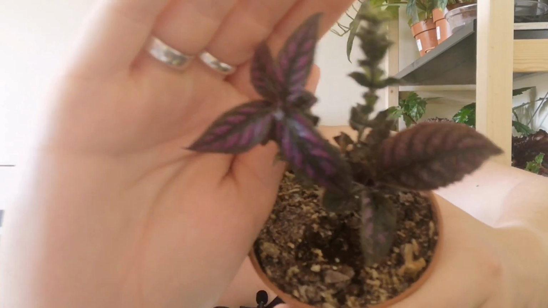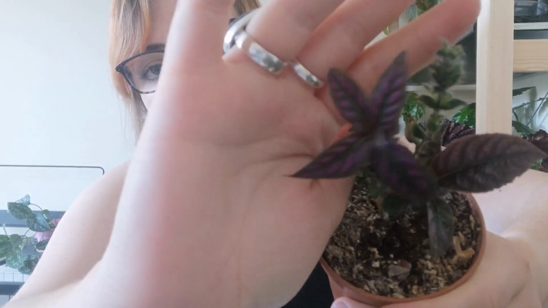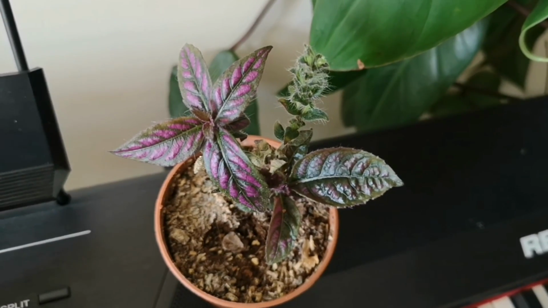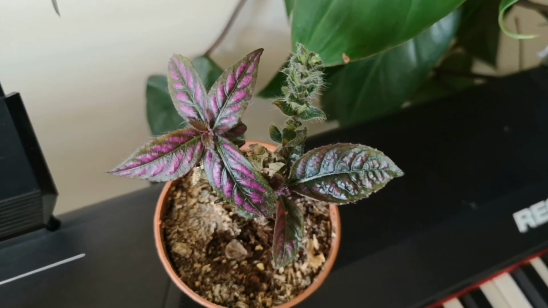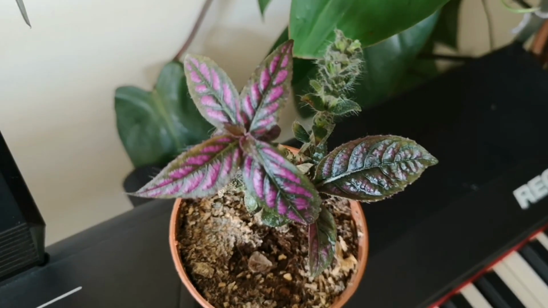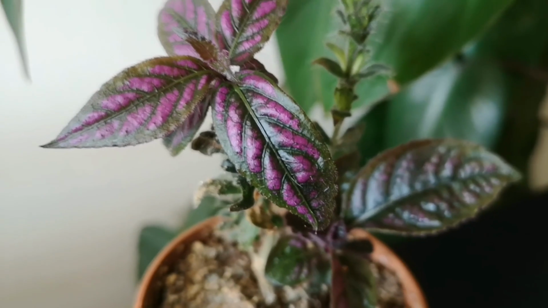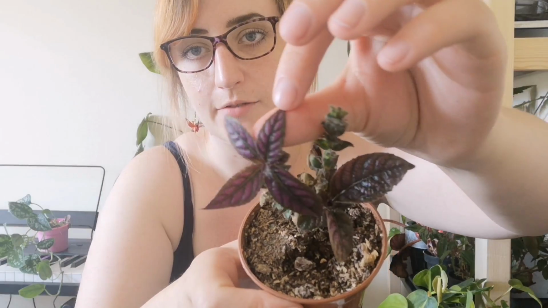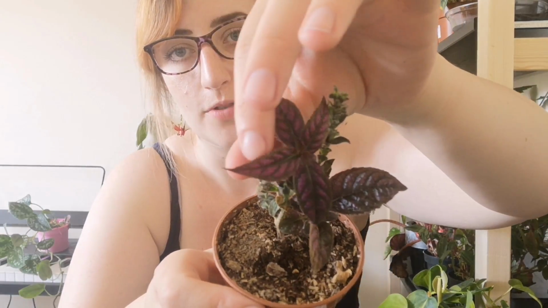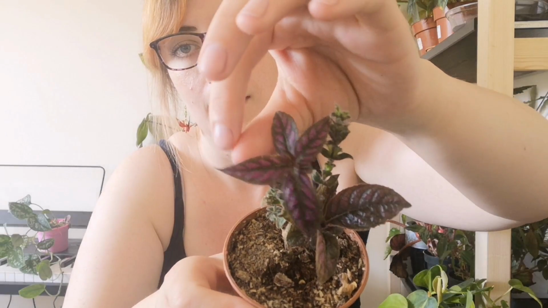So here is my little example. So this is the Strobilanthes Persian shield plant, and I'm just trying to get the light out of there for you. So this is my Strobilanthes, aka Persian shield, and it has got purple pigment, or rather reddish pigment, over the top of its green pigment, which is what causes that lovely purple colour. It's just absolutely gorgeous. But that is an example of pattern variegation.